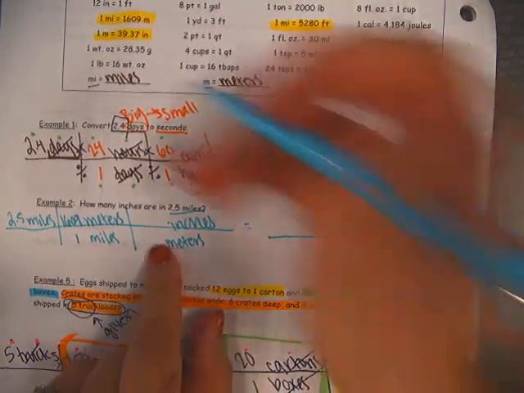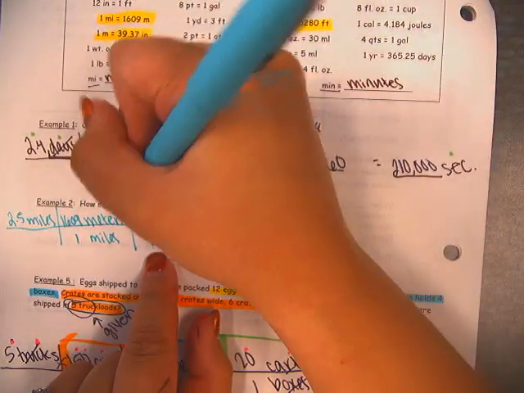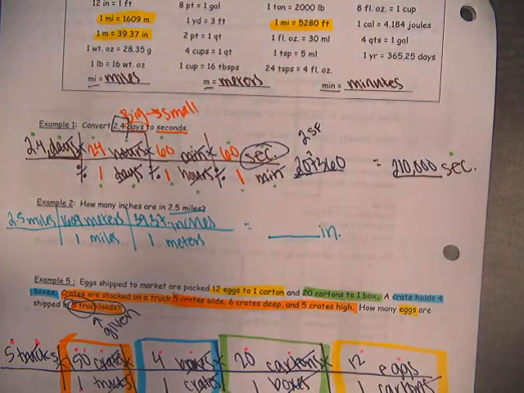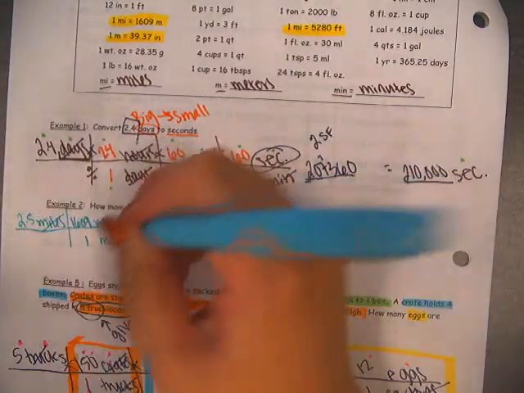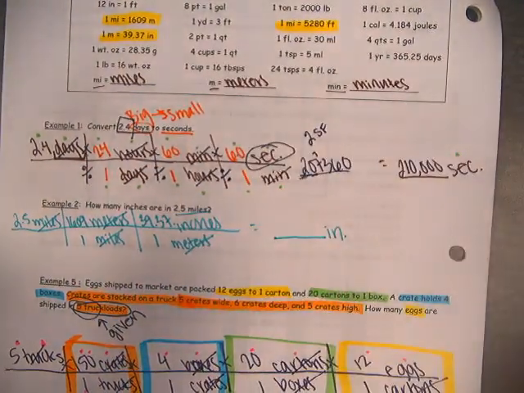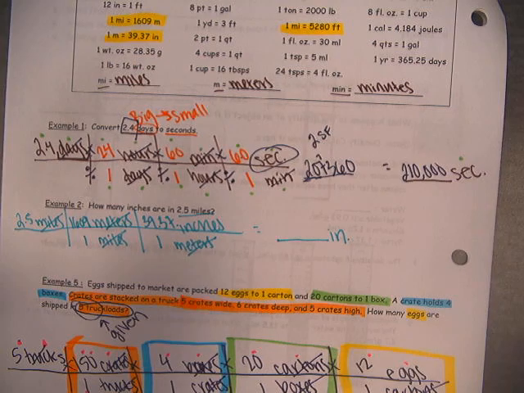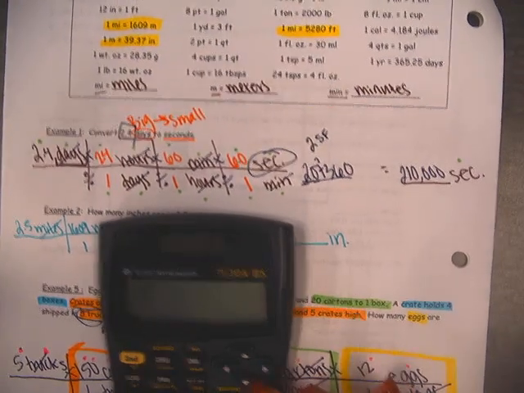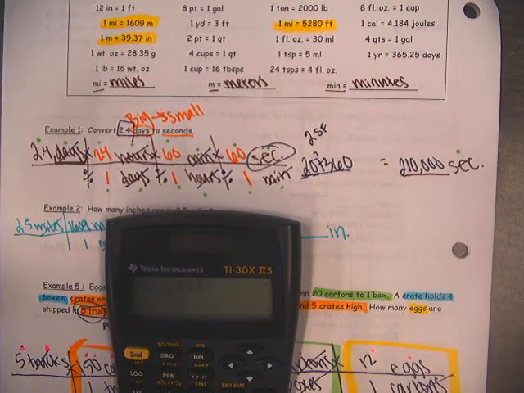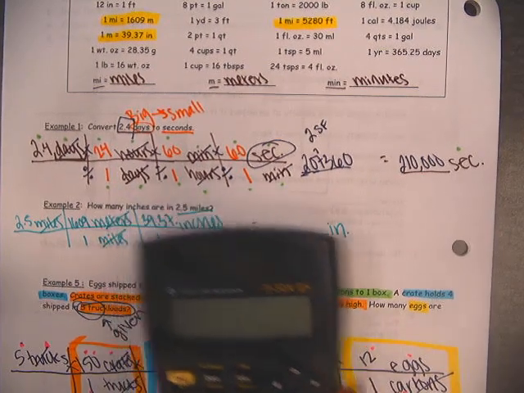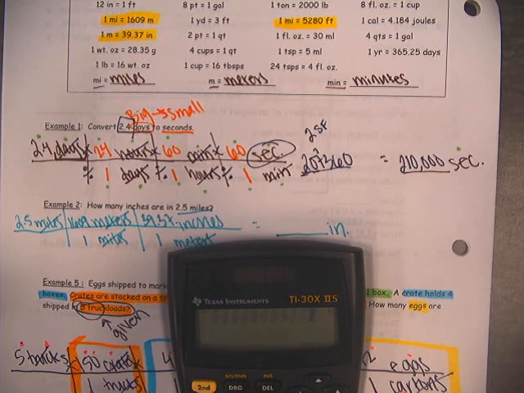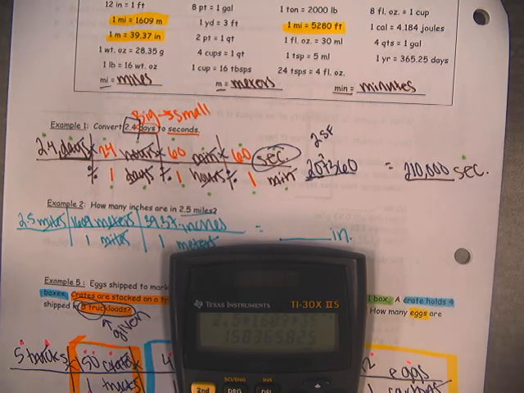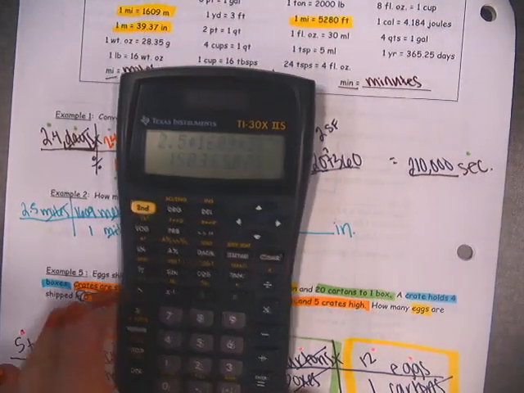So between meters and inches, 1 meter equals 39.37 inches. My miles will cancel with each other, meters cancels with each other, and I'm left with inches. When I plug this into my calculator, I get 2.5 times 1609 times 39.37. Then I would divide everything by the ones on bottom, or you really don't have to type that in because we know it's not going to change our answer. So I'm trying to show it to you without the glare.